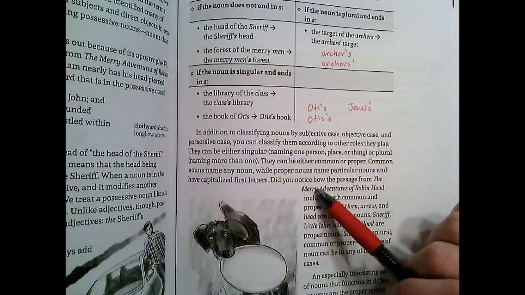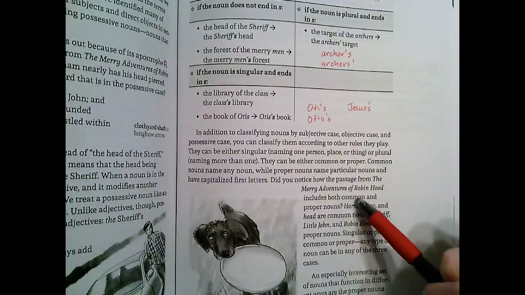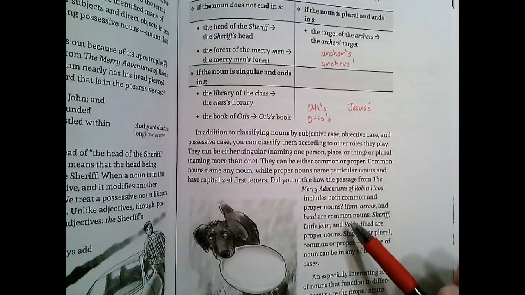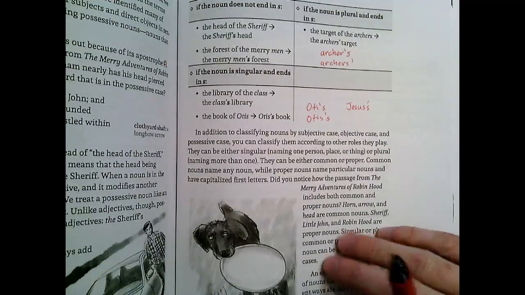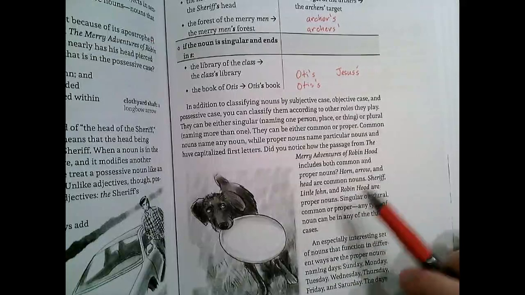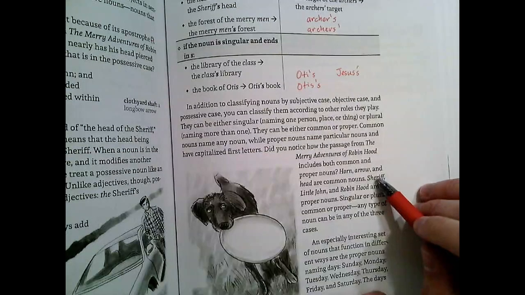So in this example, did you notice that the passage from The Merry Adventures of Robin Hood includes both common and proper nouns? So horn, arrow, and head, those are all common nouns. I'm not naming a specific one. Sheriff, Little John, and Robin Hood, though, are proper nouns because they're naming particular people. Also worth noting, this is a little bit confusing.